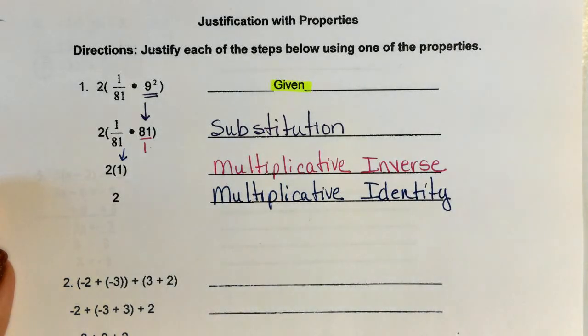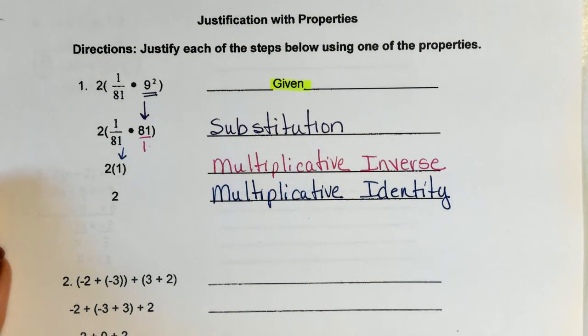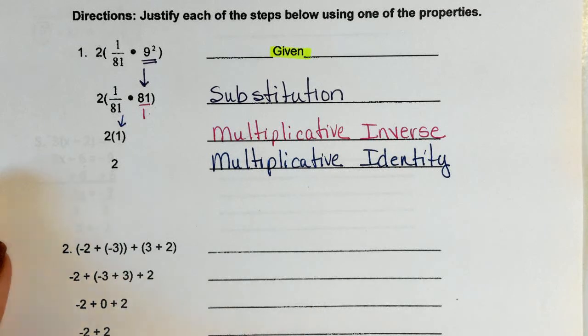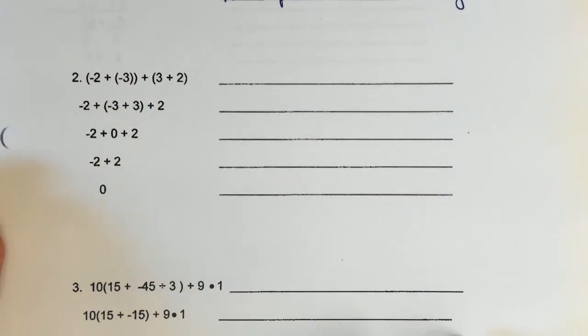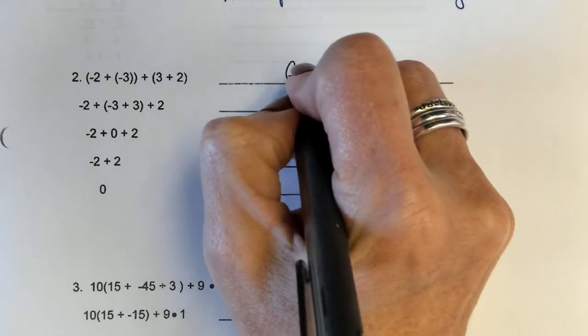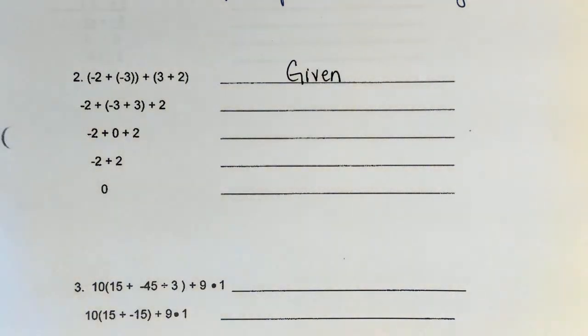Okay, so now what we're doing is we're actually taking the properties and putting them into practice instead of just identifying them as an individual piece. All right, so let's move on to our next problem. Remember that first line, no matter what, is always given, because they have to give us a problem to solve. So that's going to never change.